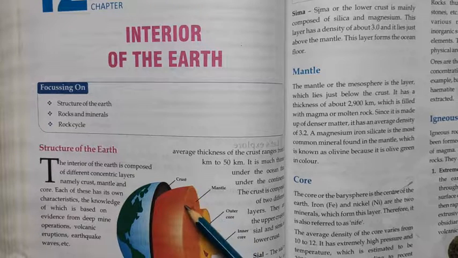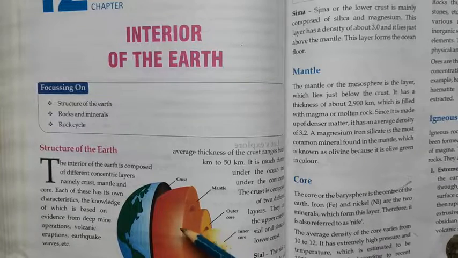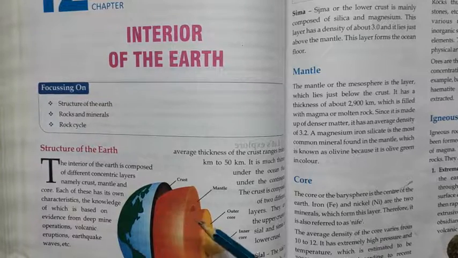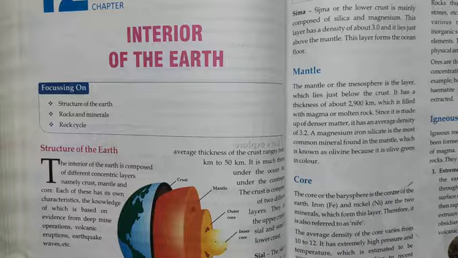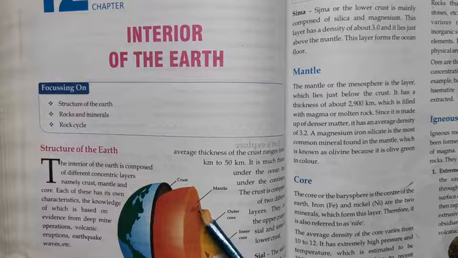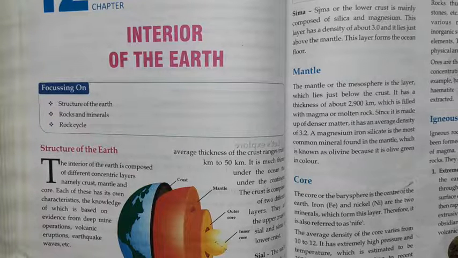This part is about 2,900 kilometer, and it is filled with magma or molten rocks. A magnesium iron silicate is the most common mineral found in the mantle. So here we'll find magnesium iron silicate, which is also known as olivine.